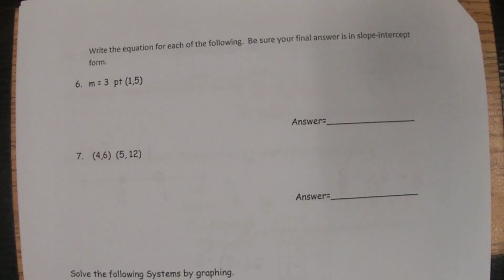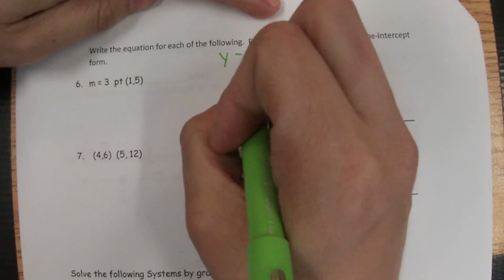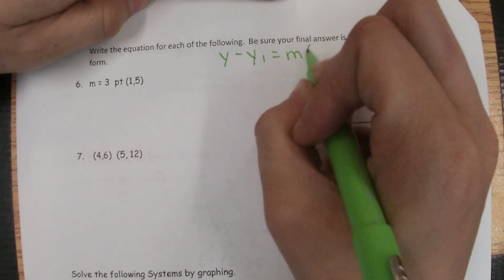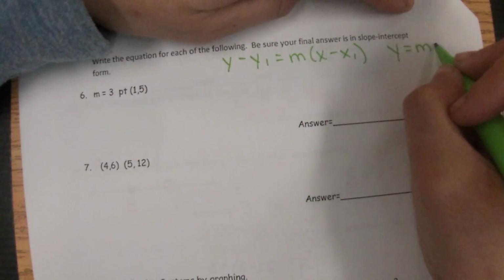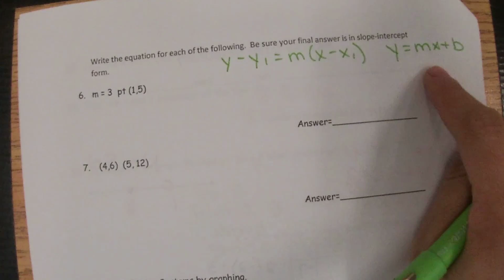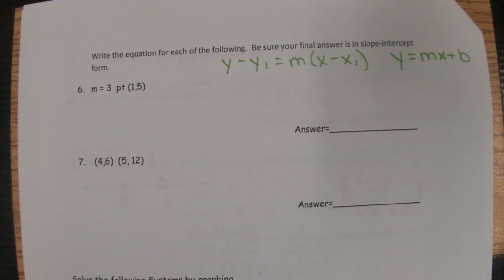Number 6, you could plug into either option. You can either choose to use point slope form, or you can use slope-intercept form, but remember, either way, your final answer needs to be in slope-intercept form.